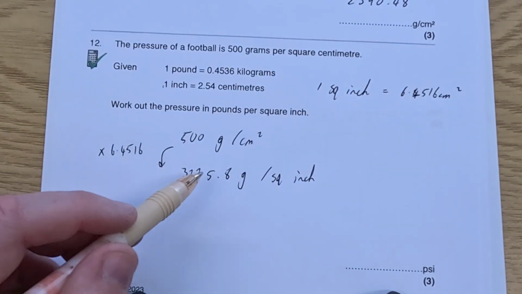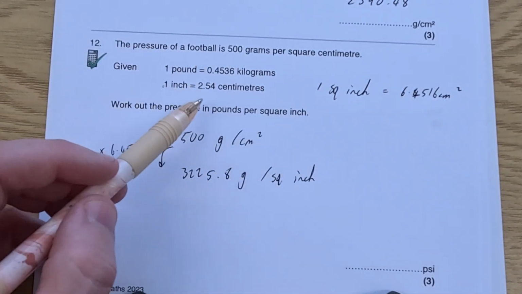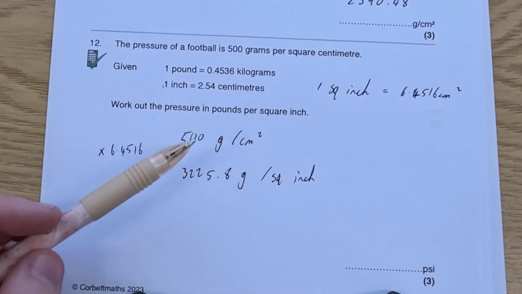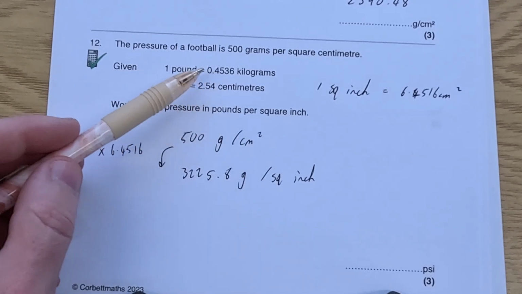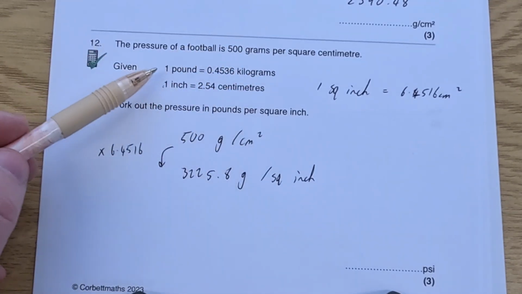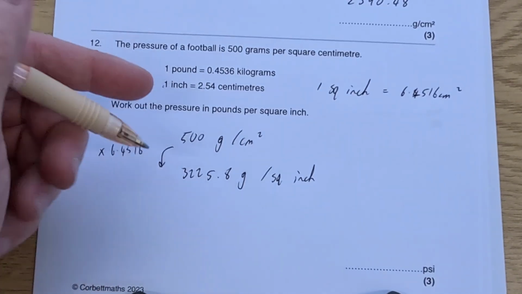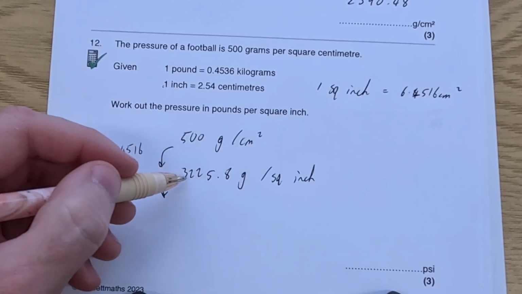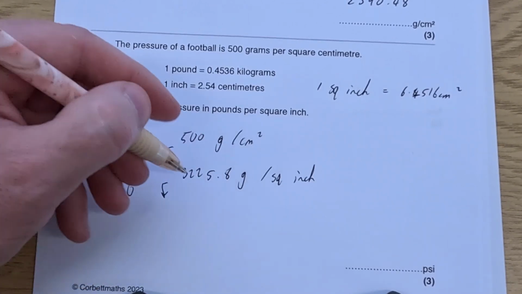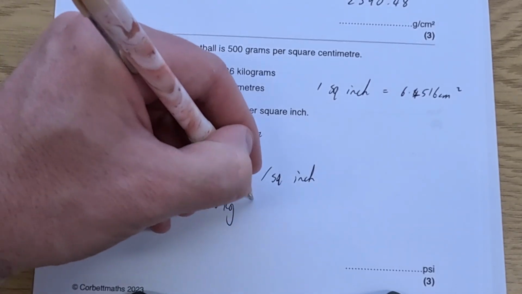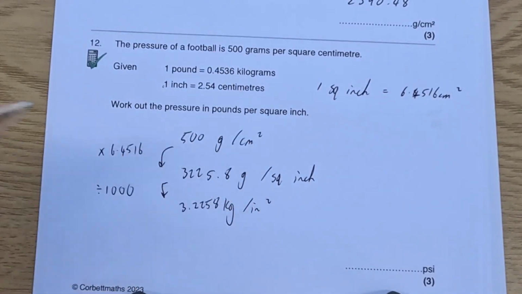Okay, so we've now got that in grams per square inch, but we obviously want the answer in pounds per square inch. We need to change from grams to pounds. So I'm going to change from grams to kilograms to begin with, and then we can change from kilograms to pounds. So let's divide by 1,000. If you divide 3,225.8 by 1,000, we get 3.2258 kilograms per square inch.